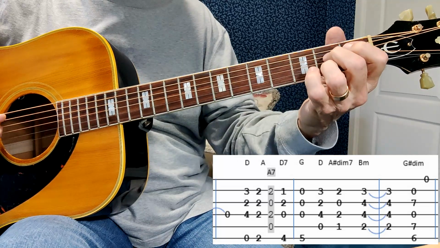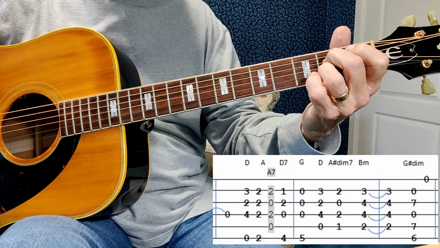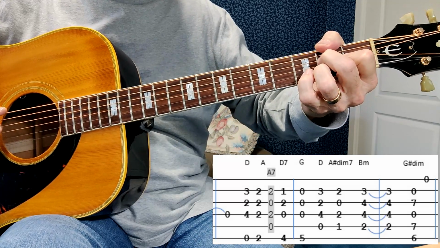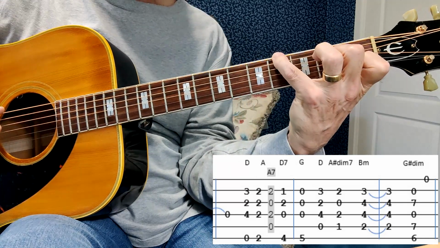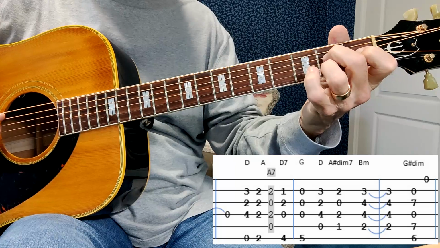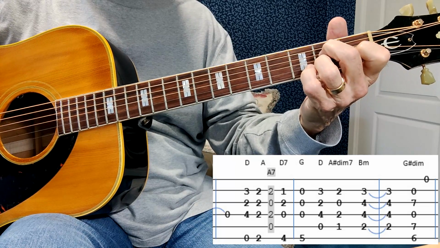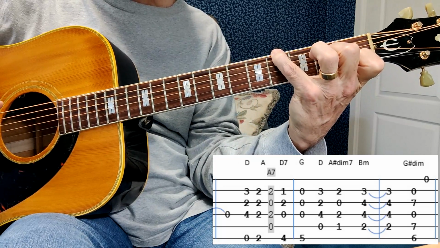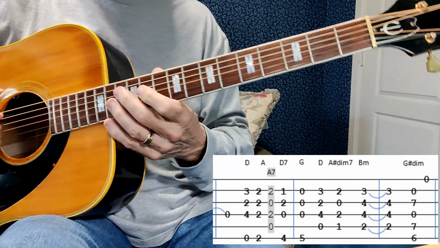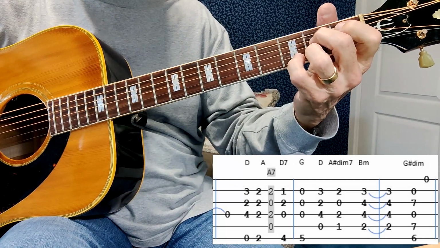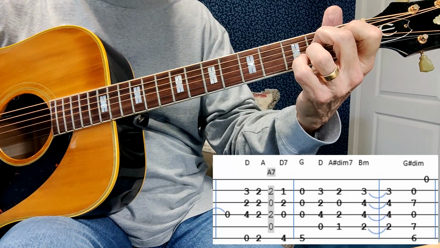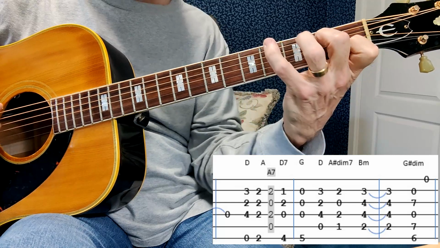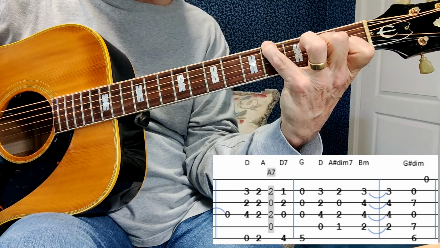Now, one reason for playing this somewhat more relaxed A7th is that if you find it difficult to make the transition between this very tight A shape and this D7th, this somewhat more relaxed A7th makes it an easier transition from there to the D7th. And another thing that makes it a little bit easier is the fact that when you play this A7th, there are some open strings that will provide a sustained note between this shape and the D7th.